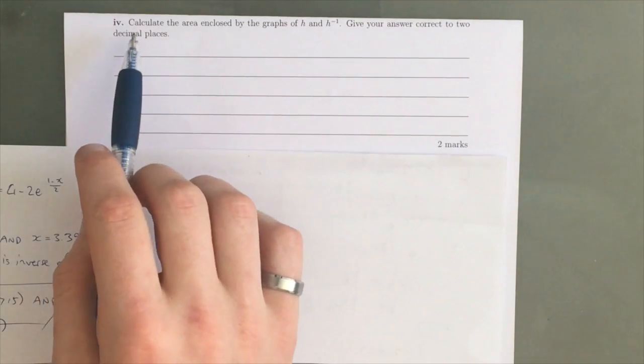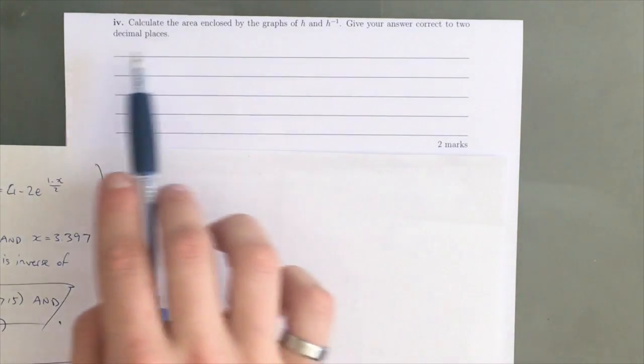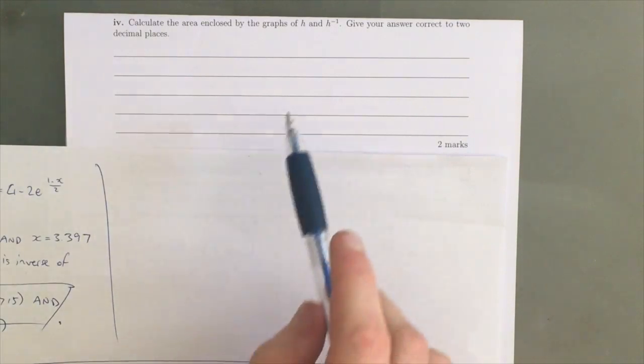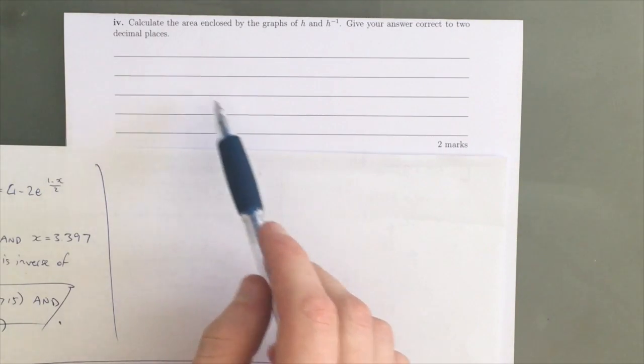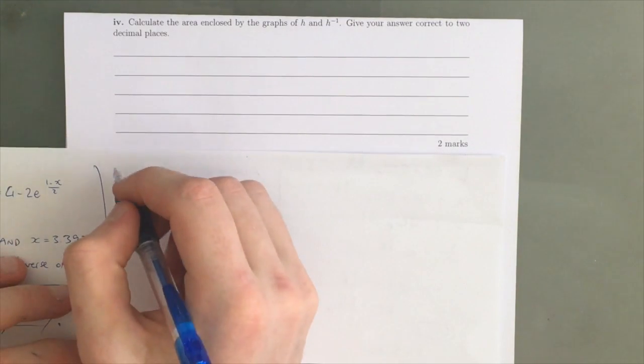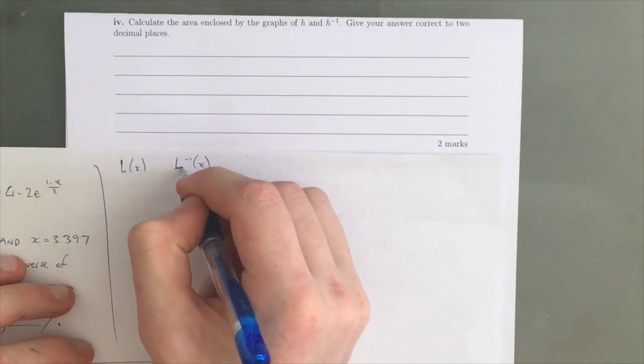All right, calculate the area enclosed by the graphs of h and the inverse of h. Give your answer correct to 2 decimal places. Cool, so if you haven't done the anti-differentiation section of your course yet, don't worry about this question, just skip it and come back to it later. But otherwise, this is testing the area between two graphs. So we've got a graph h of x and inverse h of x.